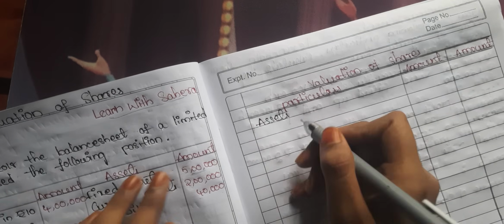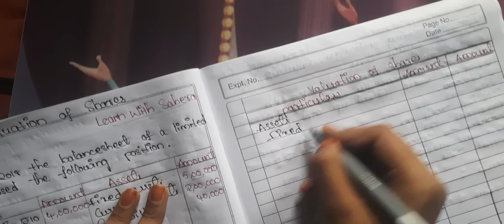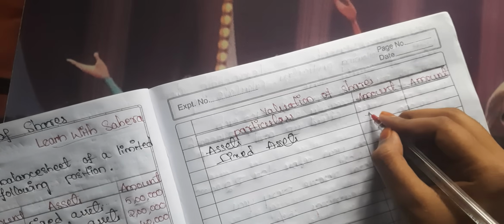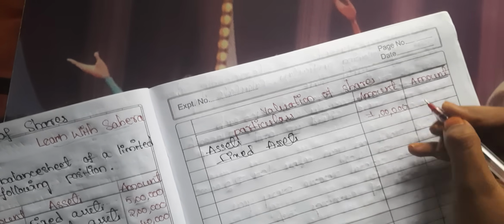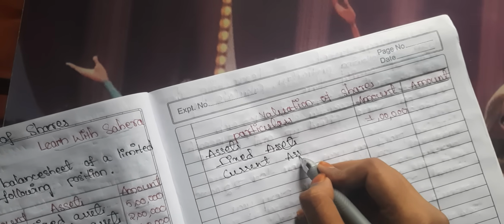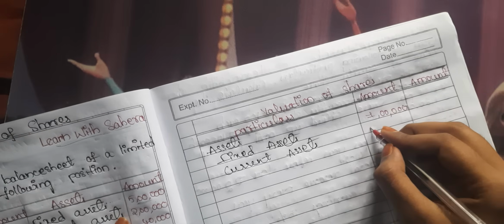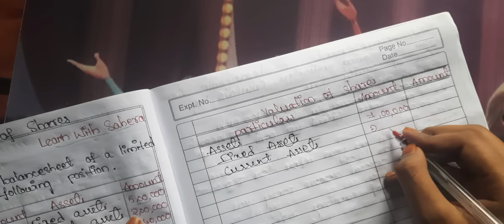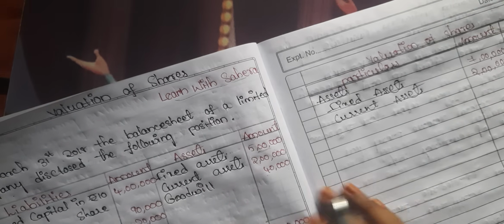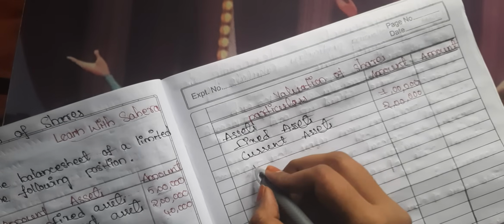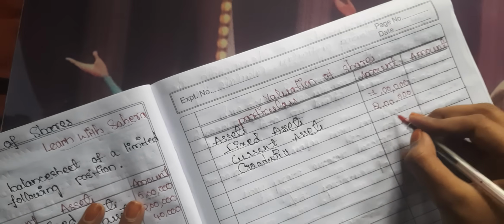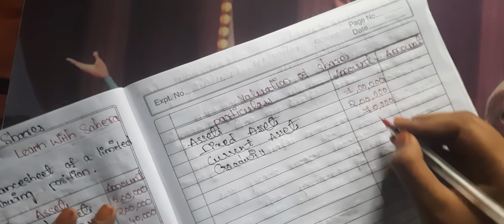First you take fixed assets. What is the amount? Fixed assets amount is 7 lakh. Then we have current assets. What is the amount? The amount is 2 lakhs. Then it is goodwill. But goodwill amount is 70,000, so we need to take 70,000 only. How much is the amount for goodwill? It is 70,000. Now you add all these amounts.